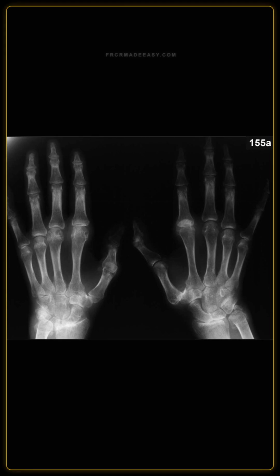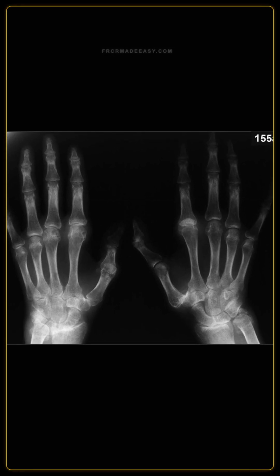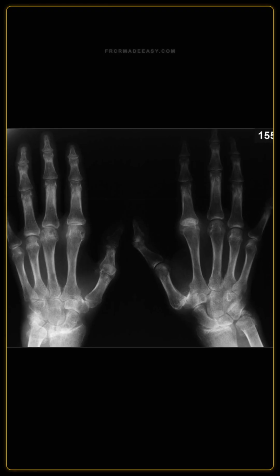A middle-aged female presents with painful hands. I'm showing you the radiograph of both hands. Describe the findings.